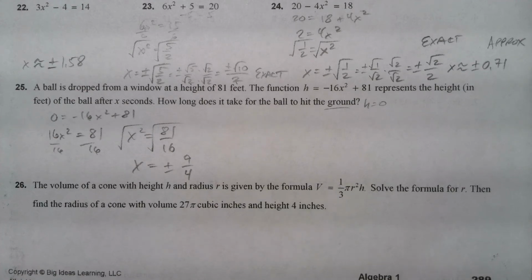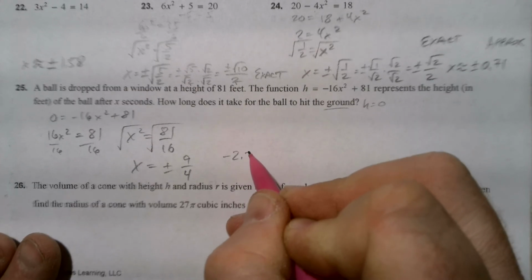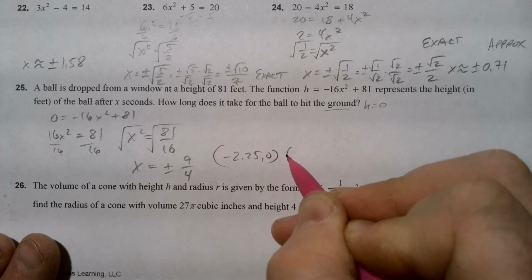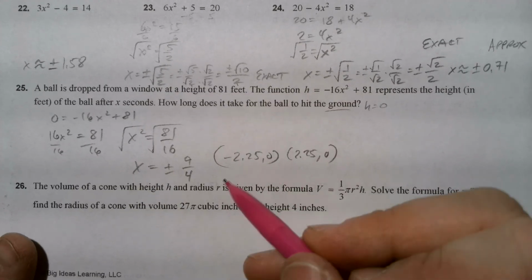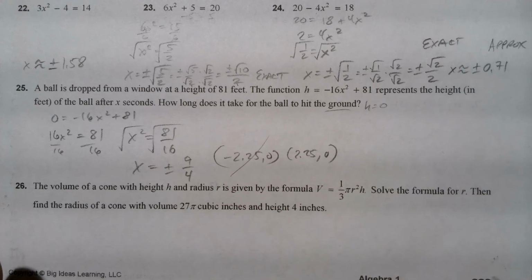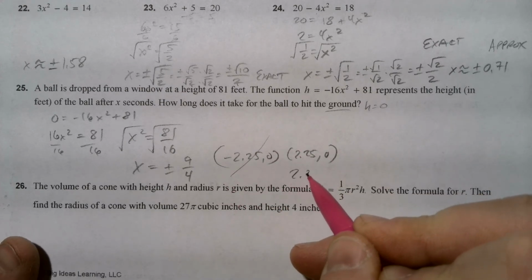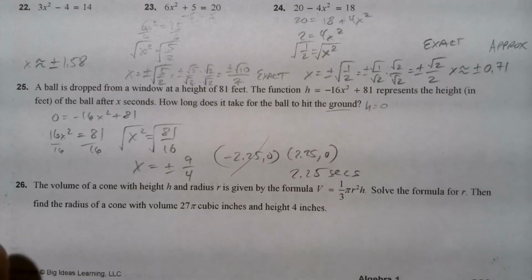Okay. Now, that means we're either talking about negative 2.25, 0 or 2.25, 0. In context of the problem, since we can't go back in time, that's not a viable solution. So our best answer is going to be 2.25 seconds.